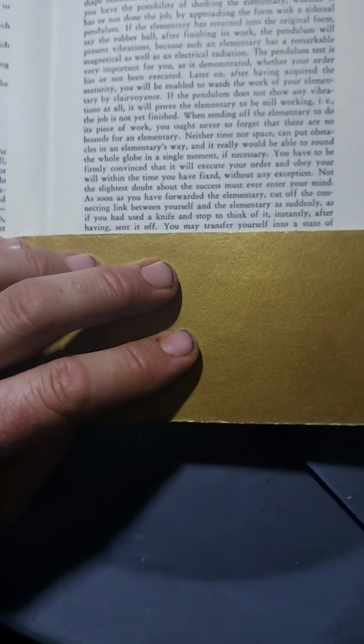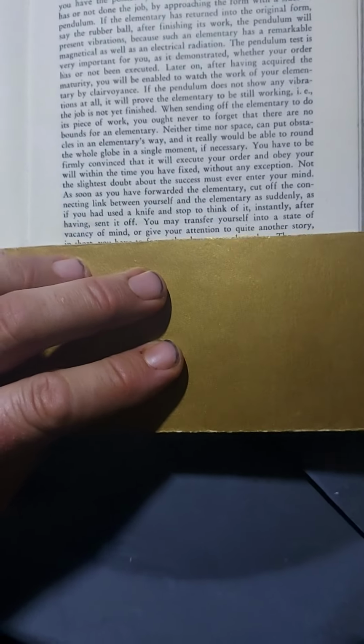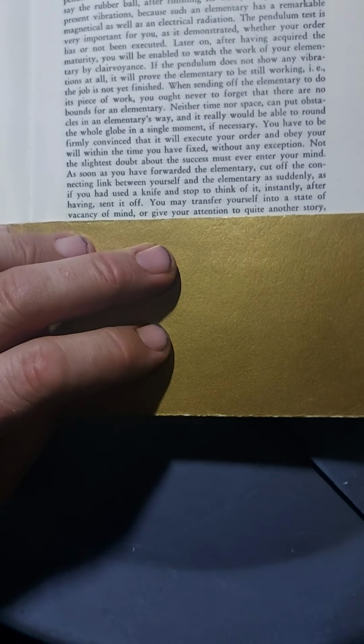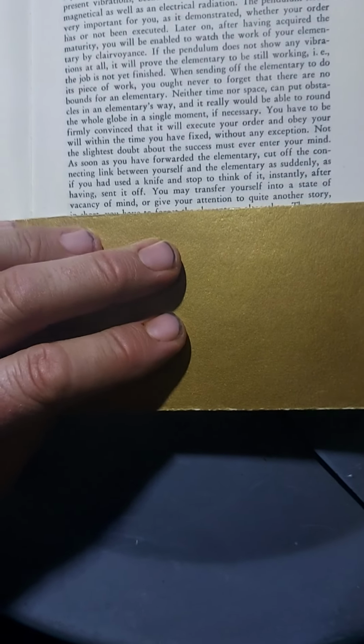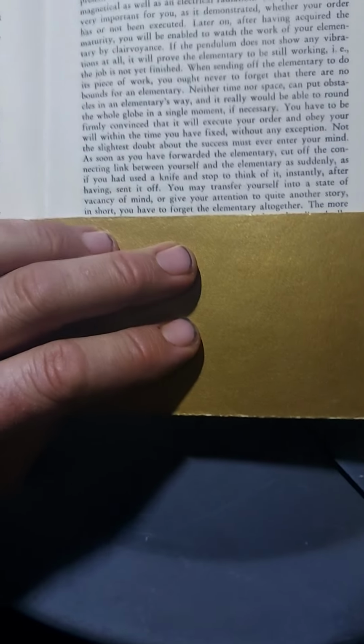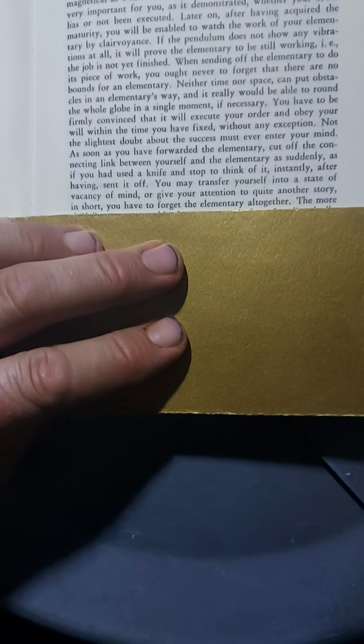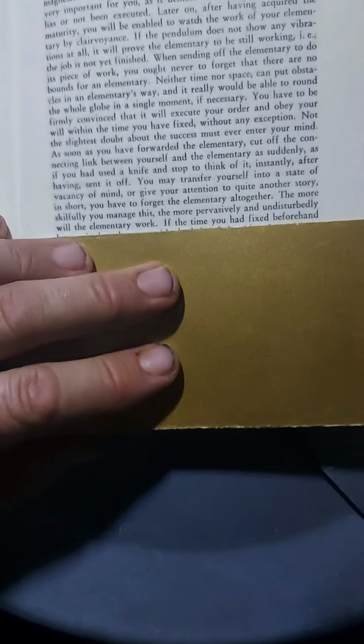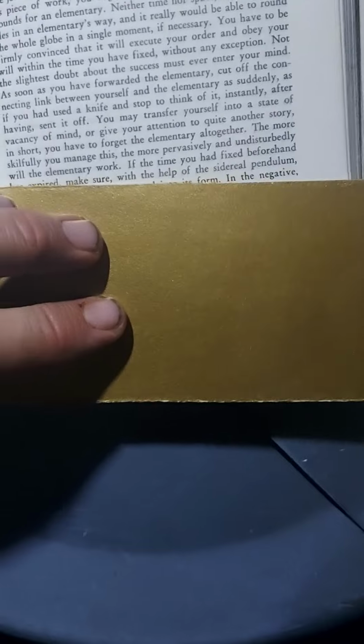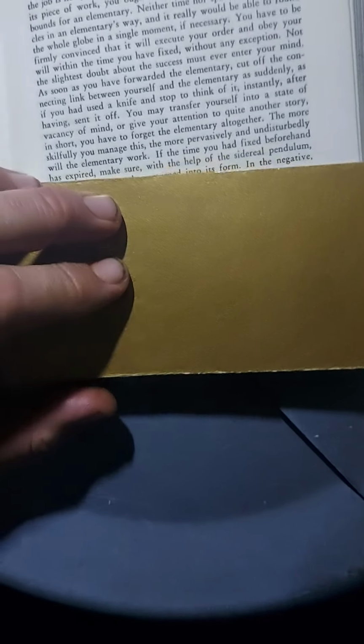You may transfer yourself into a state of vacancy of mind, or give your attention to quite another story. In short, you have to forget the elementary altogether. The more skillfully you manage this, the more pervasively and undisturbedly will the elementary work.